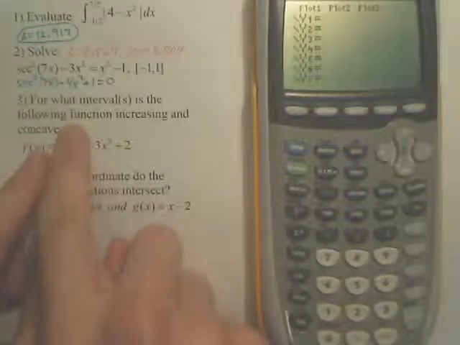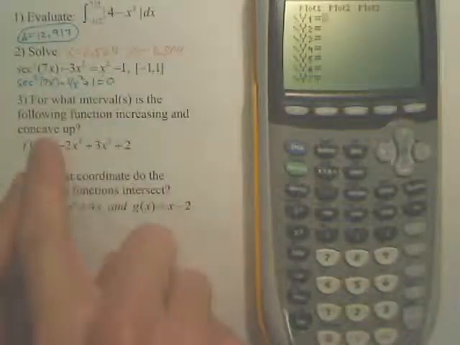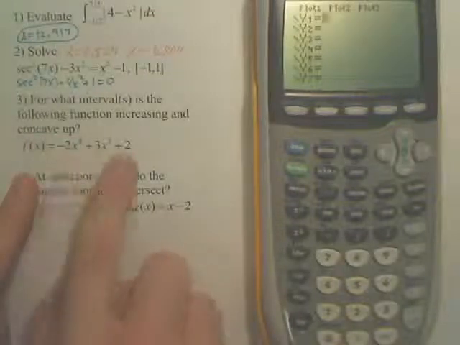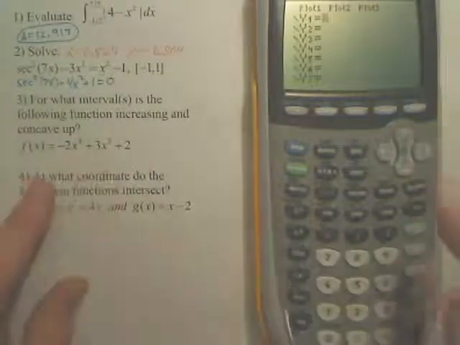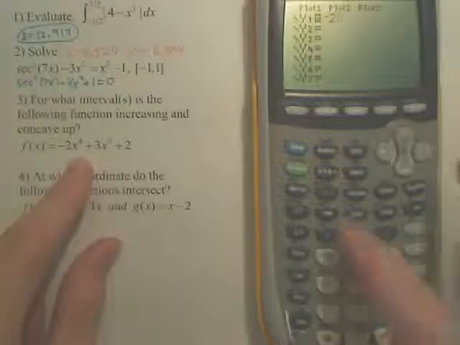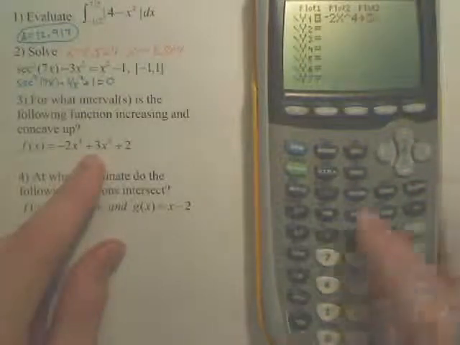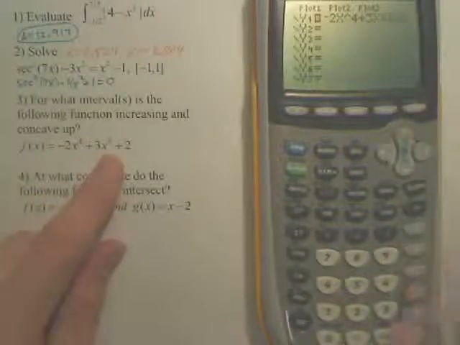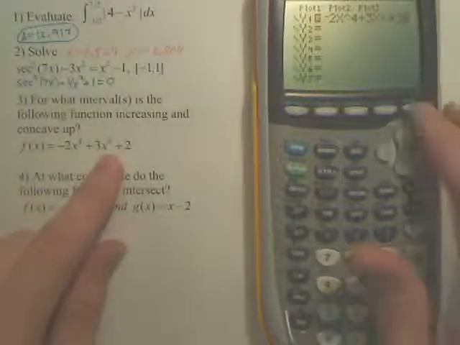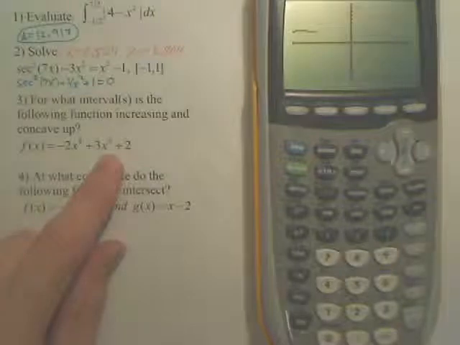Class, if I want to find, first of all, where it's increasing, then we're going to find concavity up. If I want to find where this is increasing, first we just type, it's a simple one, 2x to the 4th plus 3x squared plus 2, and then we graph it.